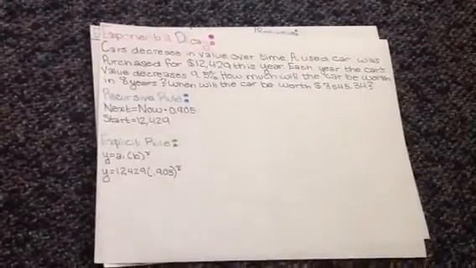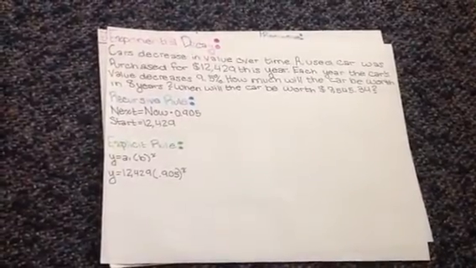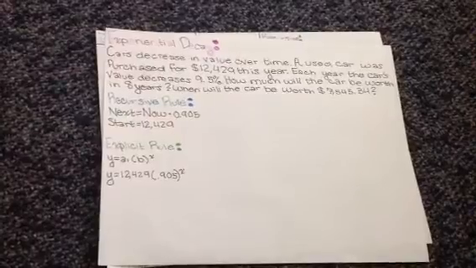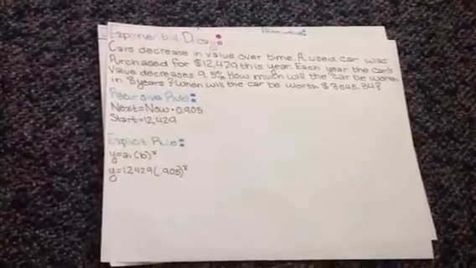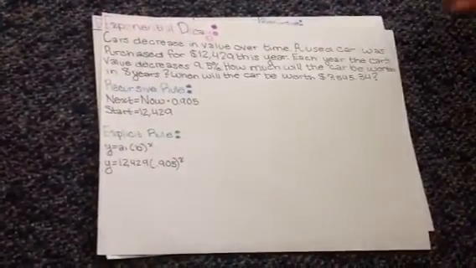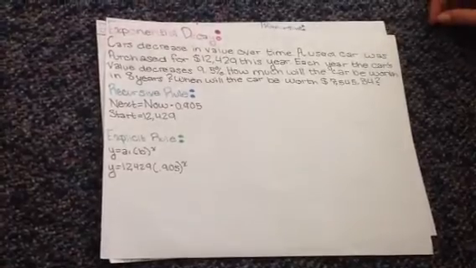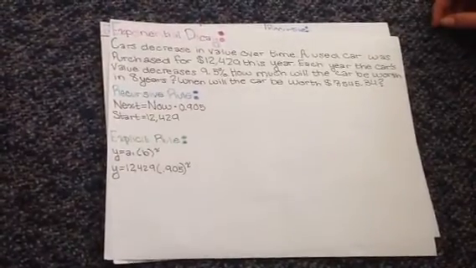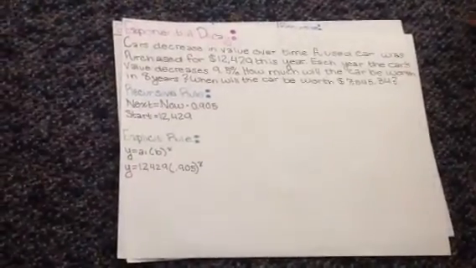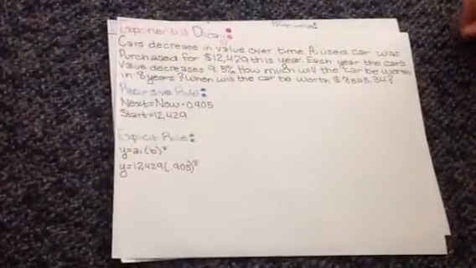0.905. Start 12,429. The explicit rule is y equals a1 times b to the x. Y equals 12,429 times 0.905 to the x.